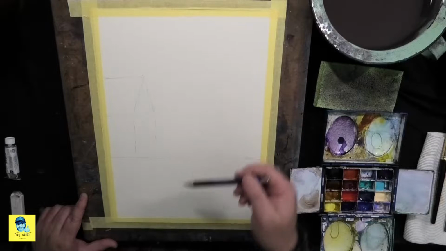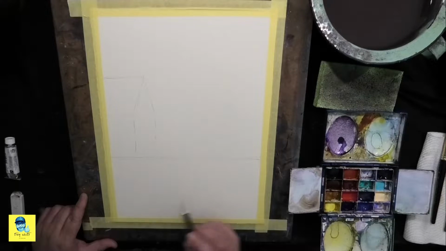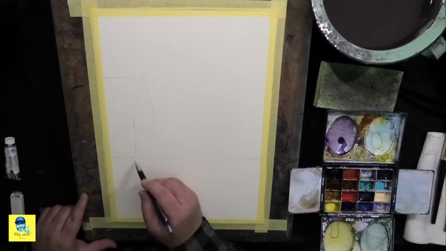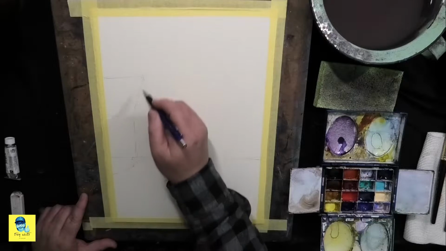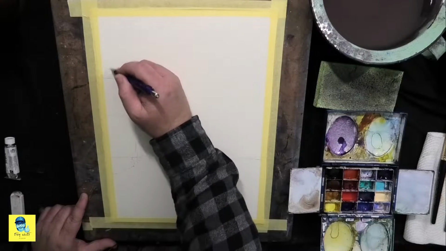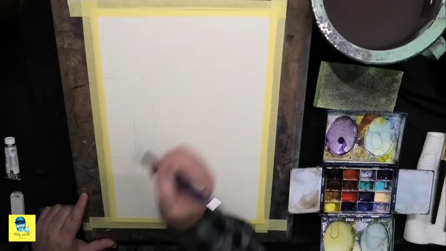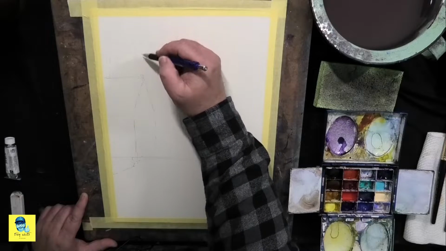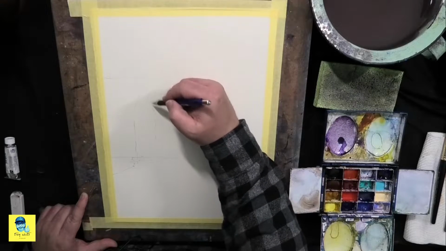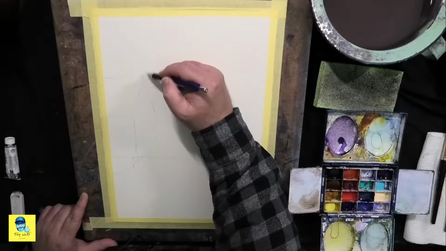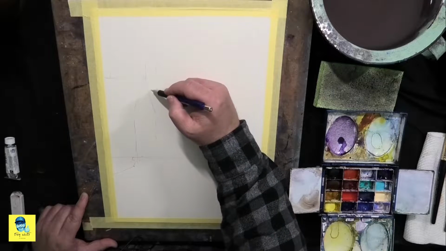As you can see, the first little thing I want to do is find my horizon line. I'm going to push it back a bit and get my rough shape of my first little bit in there. And I think there's a steeple of some sort going on, and there's definitely a steeple of some sort in the back as well.